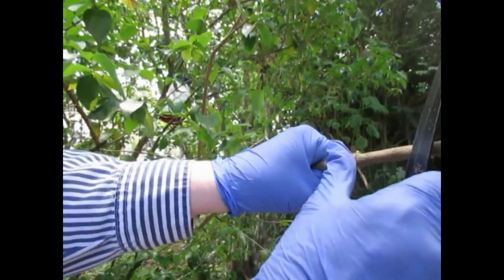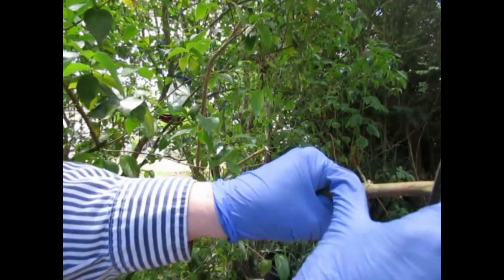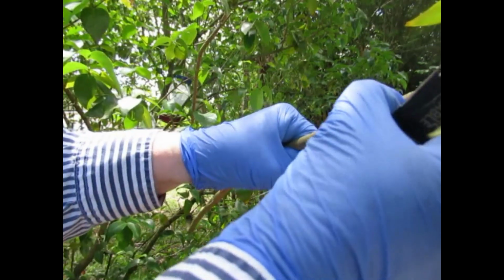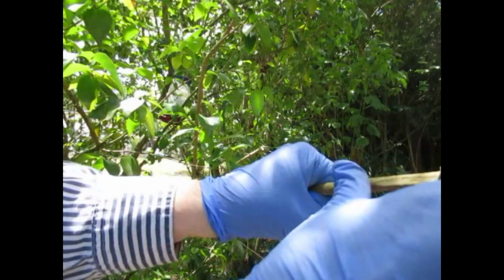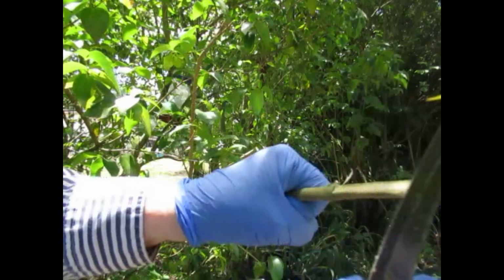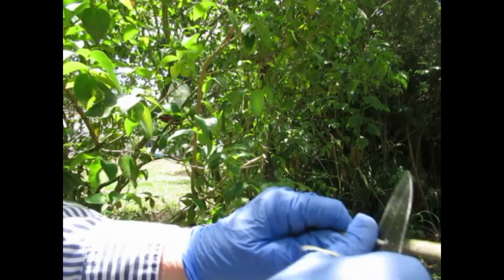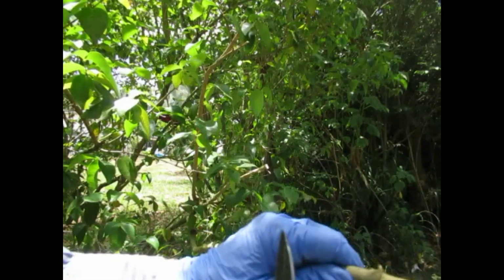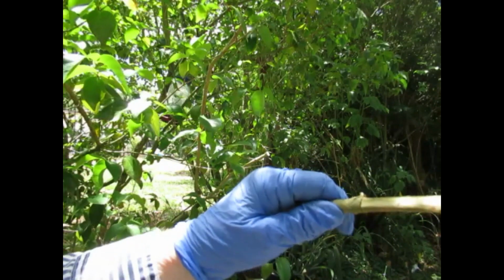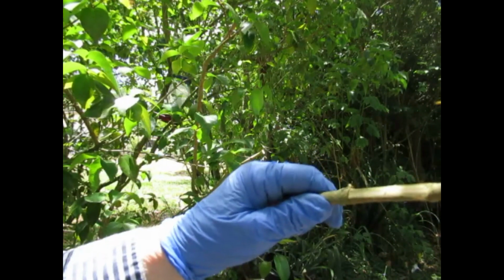All right, now I want to come in here and scrape this off. Now sometimes you can peel off the bark, but this doesn't want to. I've tried it before. I'm just going to scrape it off. If you can see that green edge, that's the cambium layer. We have to get past that cambium layer.